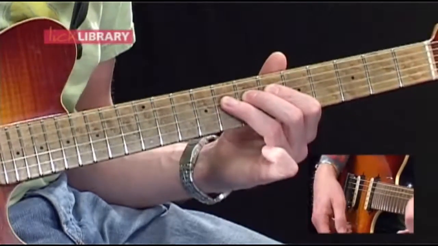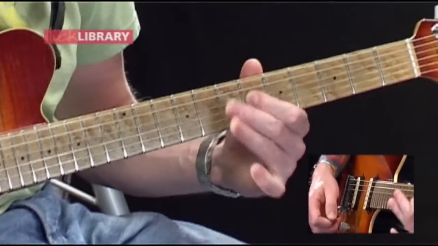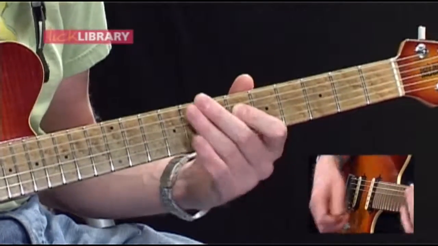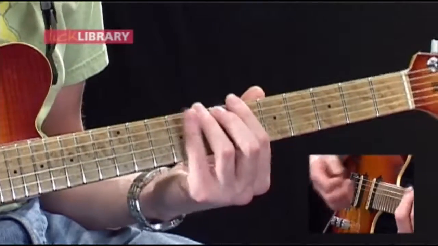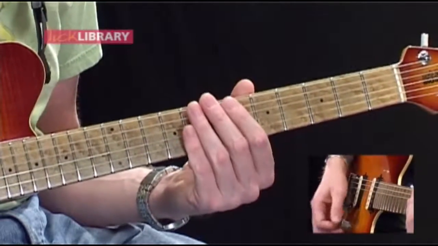So our little lick is going to start from the 6th fret of the D string, exactly the same formula. I will resolve this lick to C, so it will sound like this: 3, 4.